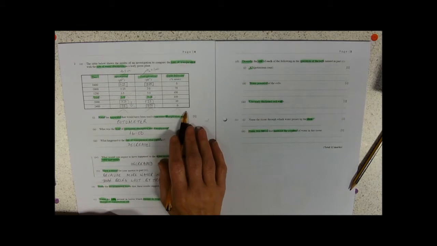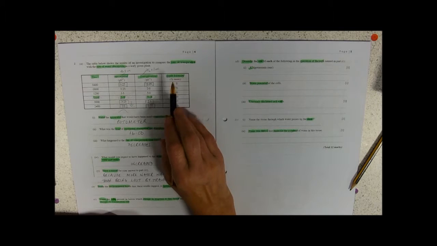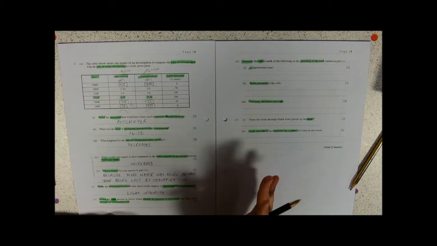So given that all of these graphs down at the bottom are the same shape, I'm thinking that the environmental factor they want me to say is light intensity. Otherwise, why tell me what it is? Okay, name the cells. So the holes are the stomata, and the cells that change are the guard cells.